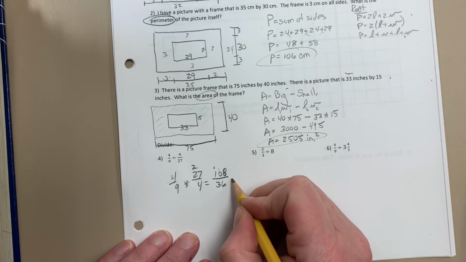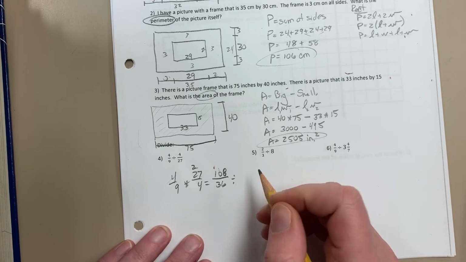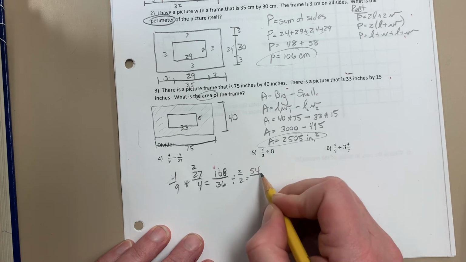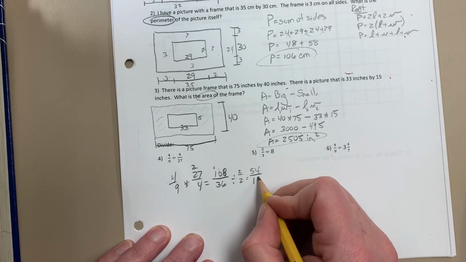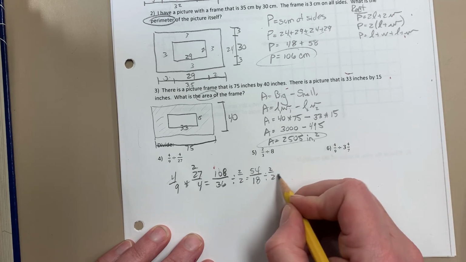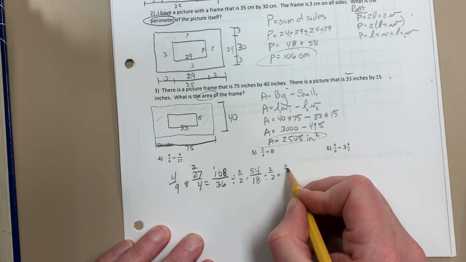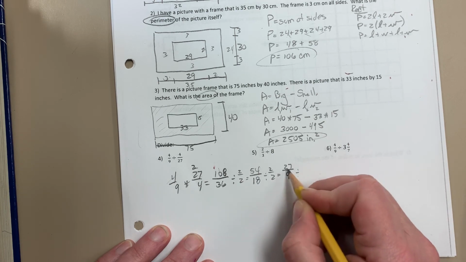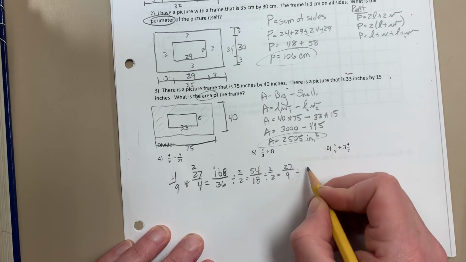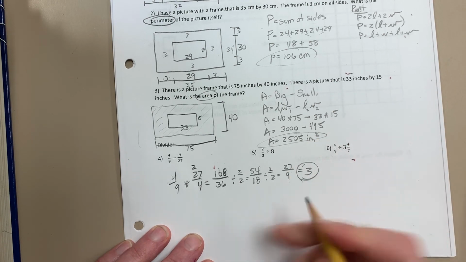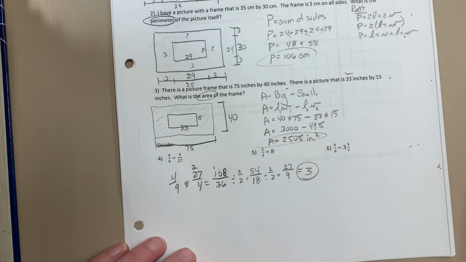I can divide both of these by 2. I'm good at that. 54, or I used to be good at that. 18. Oh, 2 again. Oh, wait a second. 27 is evenly divisible by 9. It's going to equal 3. That's not the only way to simplify it, but it certainly is one way.